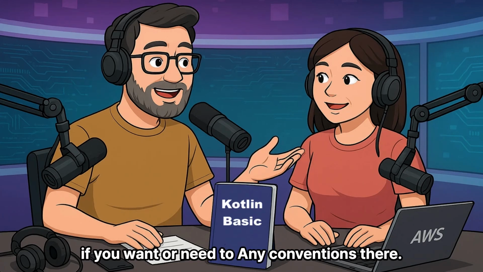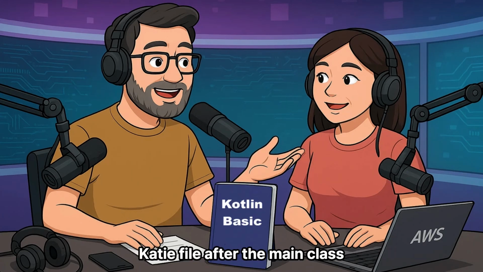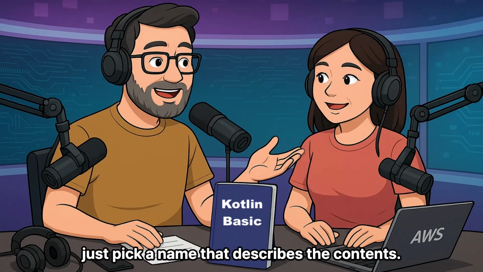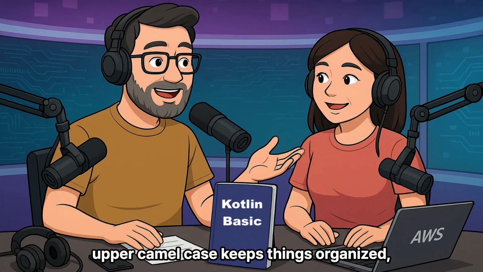And file naming. Any conventions there? Yeah. The common practice is to name the .kt file after the main class or interface inside it. Use upper camel case. What if there isn't one main class? Good question. If a file has multiple top-level things, just pick a name that describes the contents well, still using upper camel case. Keeps things organized.